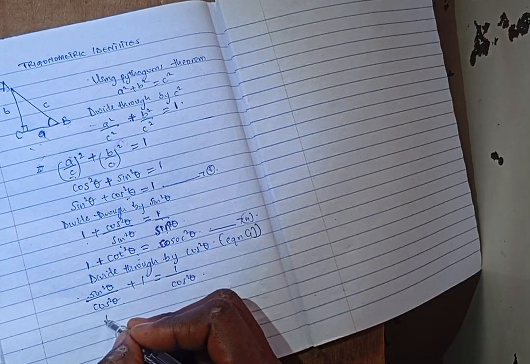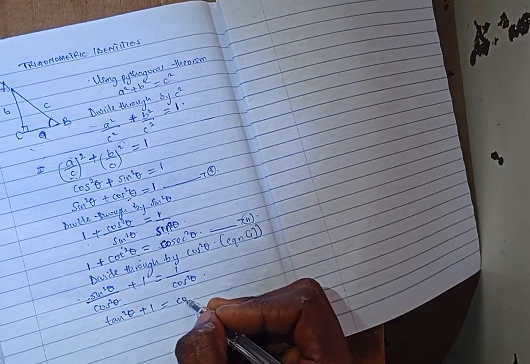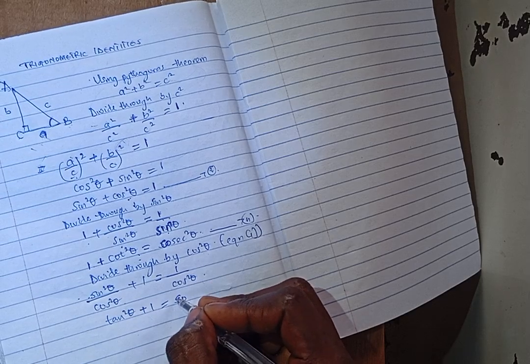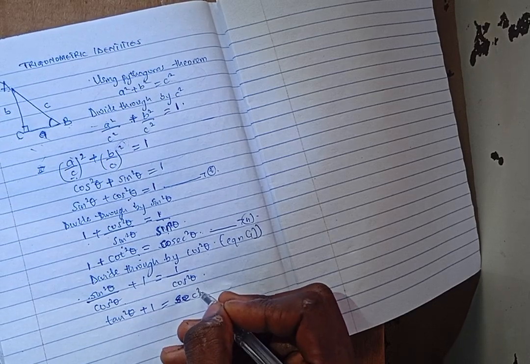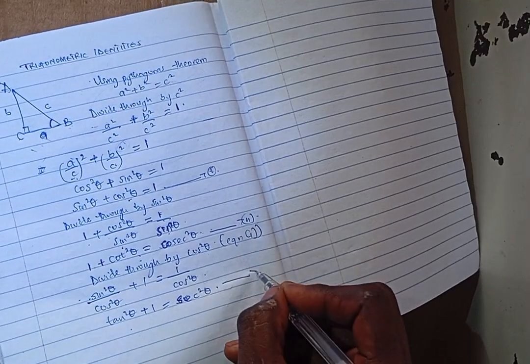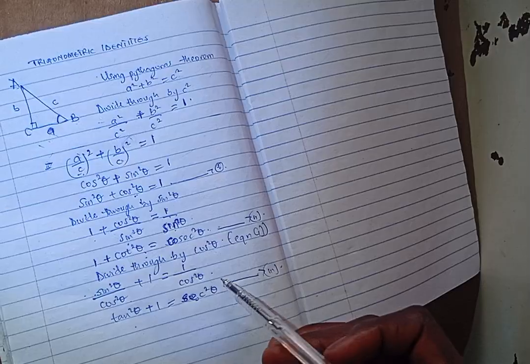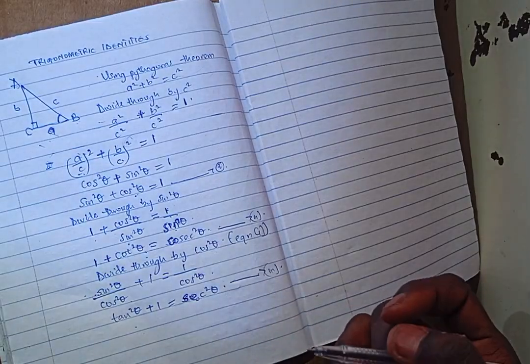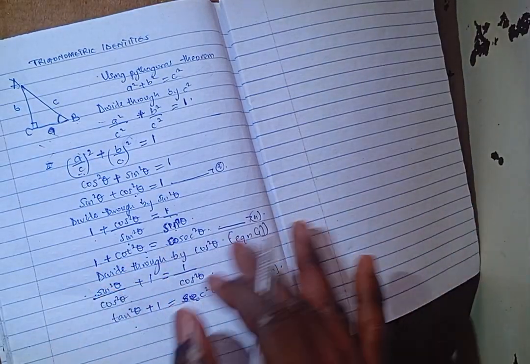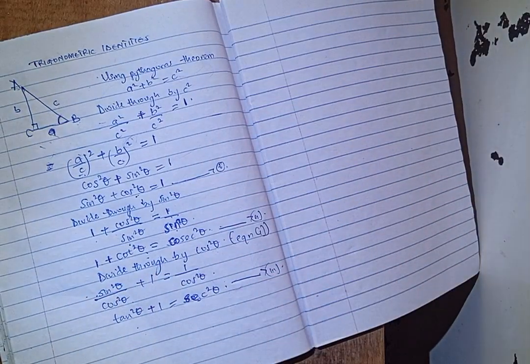This gives us tan square theta plus 1 is equal to sec square theta. You can manipulate around this equation. You can find sec square theta minus tan square theta, which will give you 1. So you can manipulate anything around it. That's the first 3 equations that you have to know.